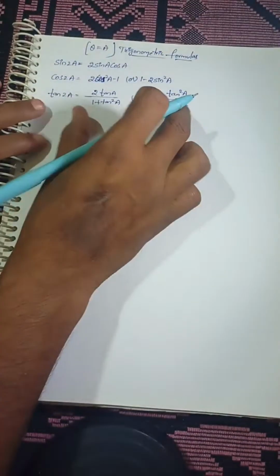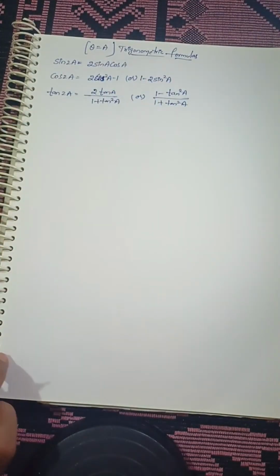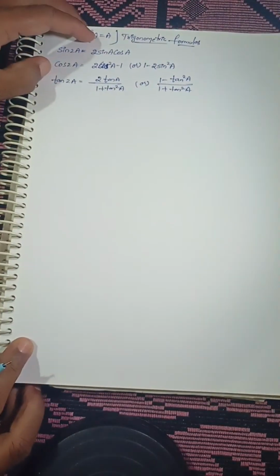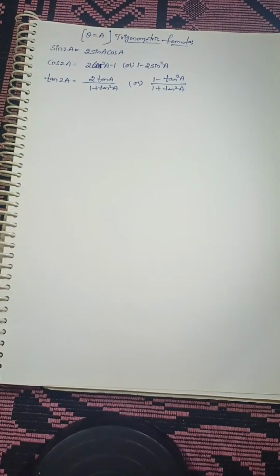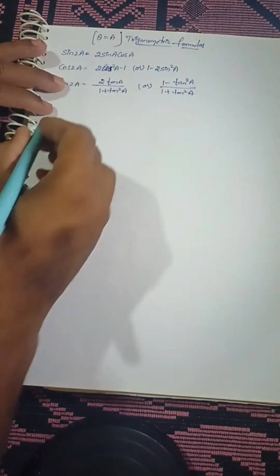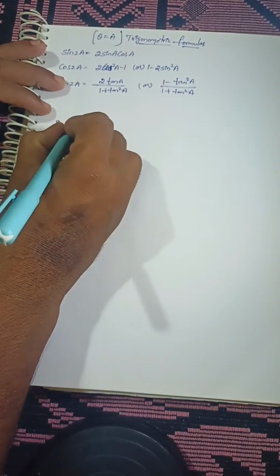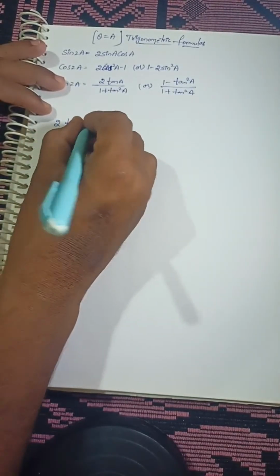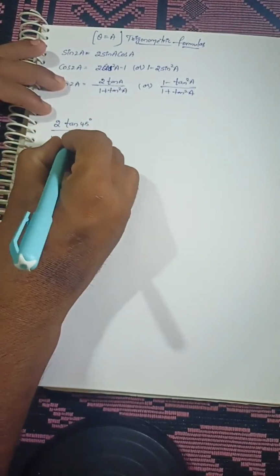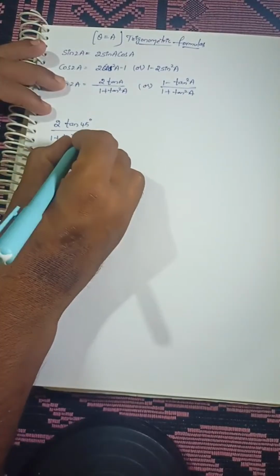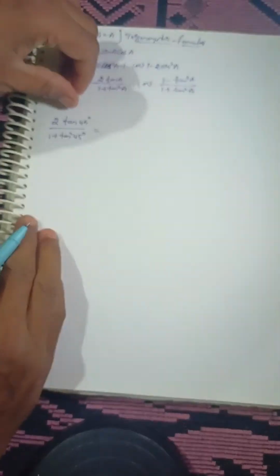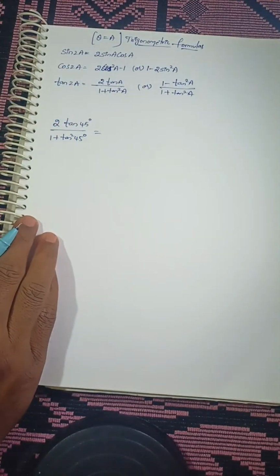Using this, I am going to solve one or two problems. Just see it. Now see, if the question is like this, 2 tan 45 degrees by 1 plus tan square 45 degrees. Here it is very simple, we have to know the value of tan 45 degrees.